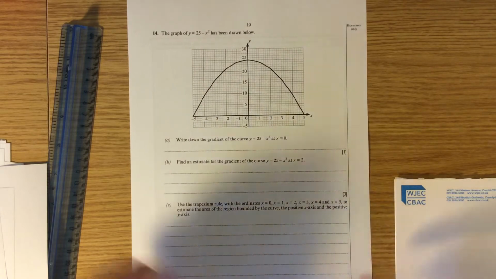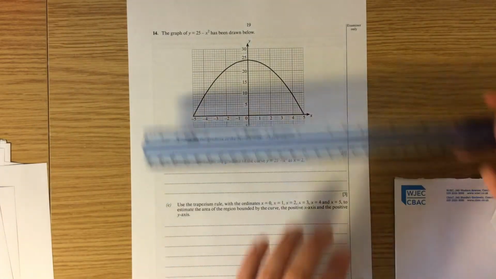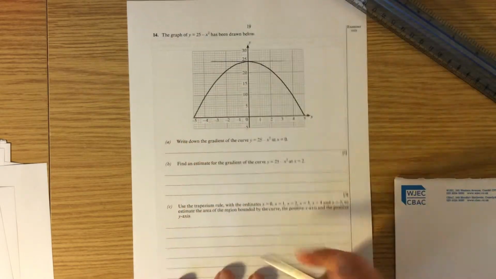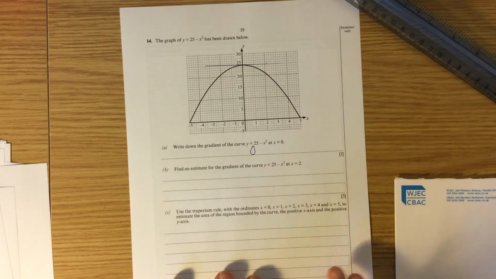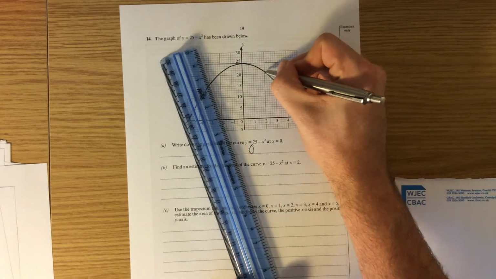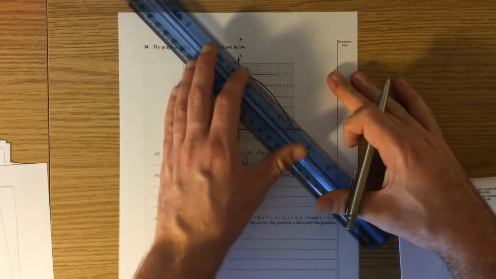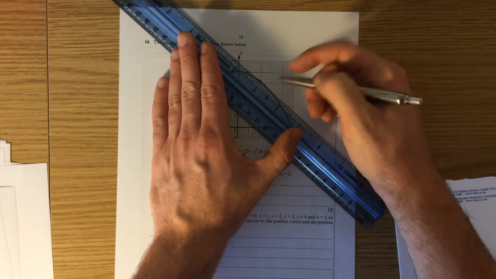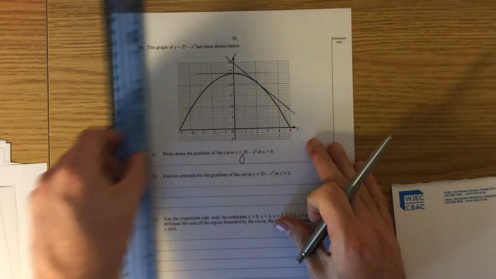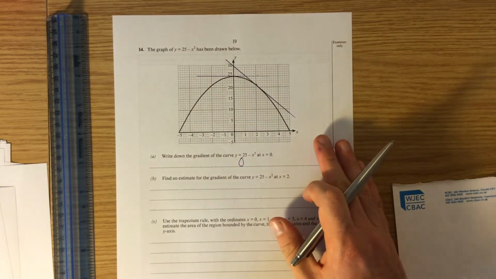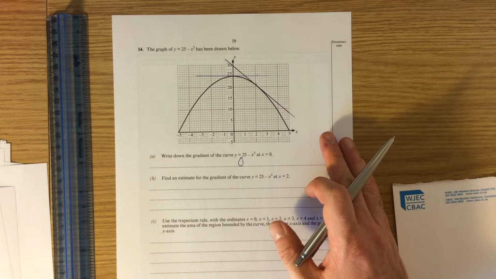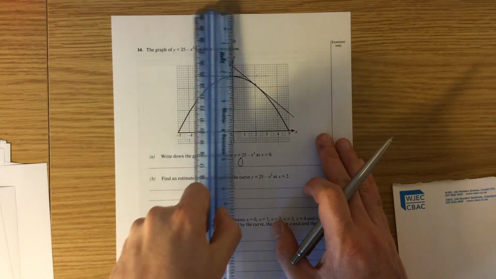Question number 14. Write down the gradient of the curve at x equals 0. At x equals 0, if I attempt to draw a tangent across here, I find that it is a perfectly flat line, so the gradient is 0. Find an estimate for the gradient at the point x equals 2. So at the point x equals 2, I need to draw a tangent so that it touches just the line at that point and nowhere else. Again, without drawing these lines on, you will get no marks for this because everybody's answers will be very slightly different and they need to be able to check by seeing your drawings.